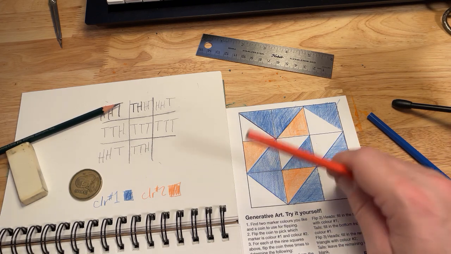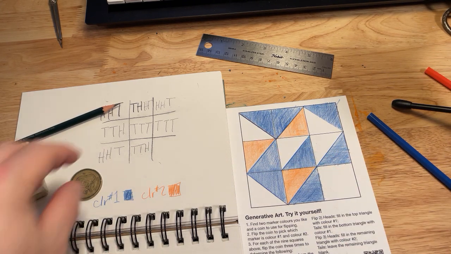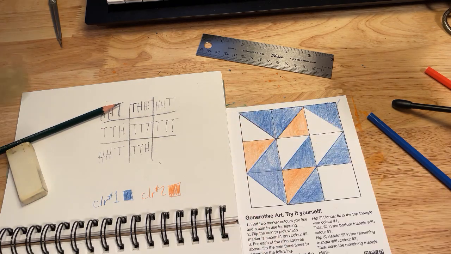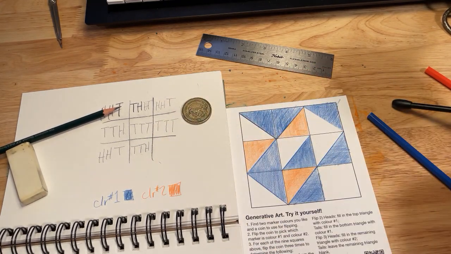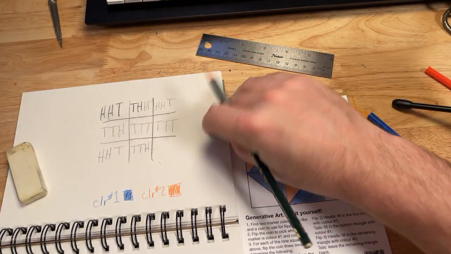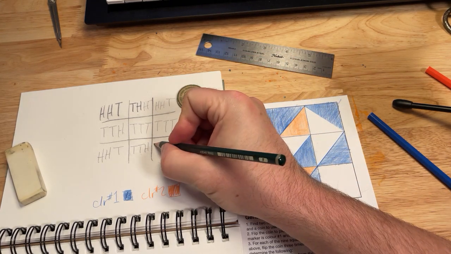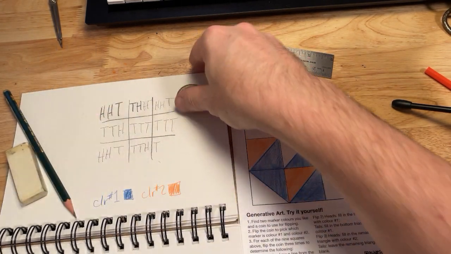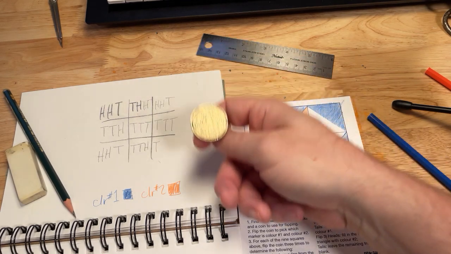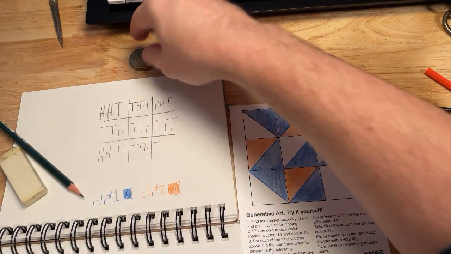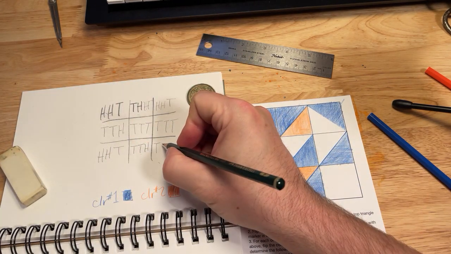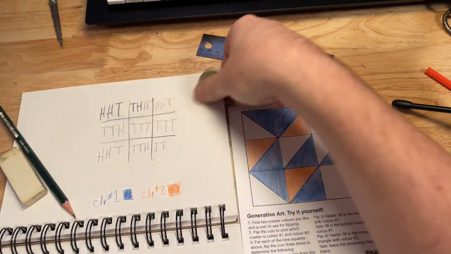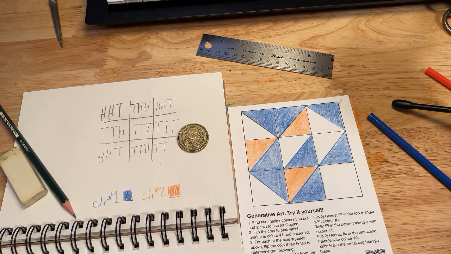Okay, last one. Let's see. Whoa, that's way off screen. Let's do that again. Tails. Yeah, tails. Tails. Again. Tails.